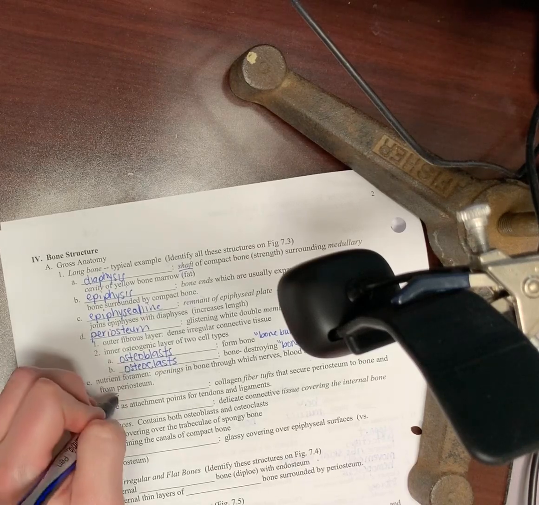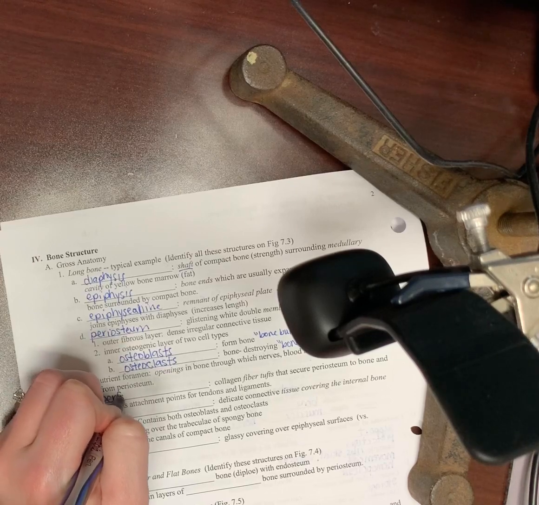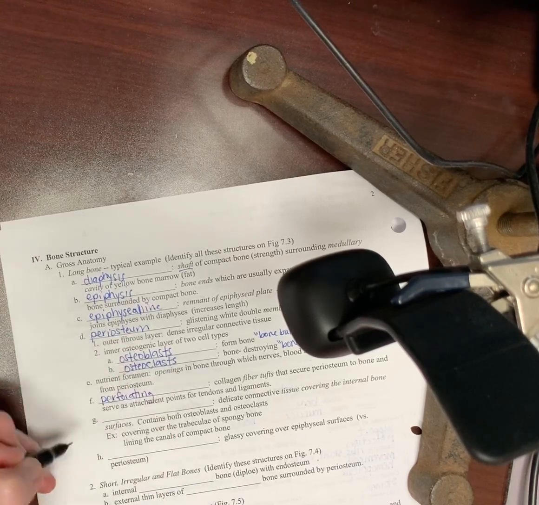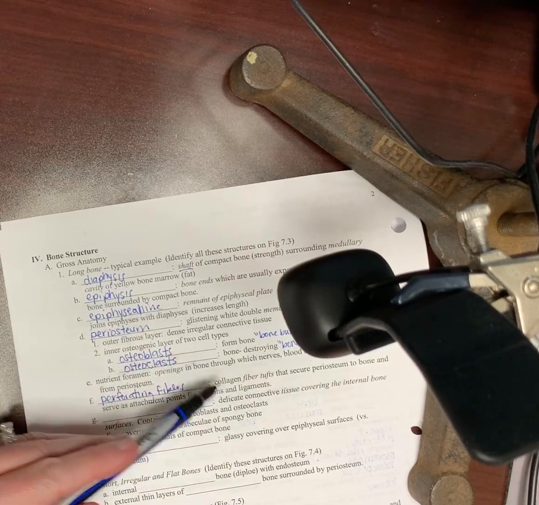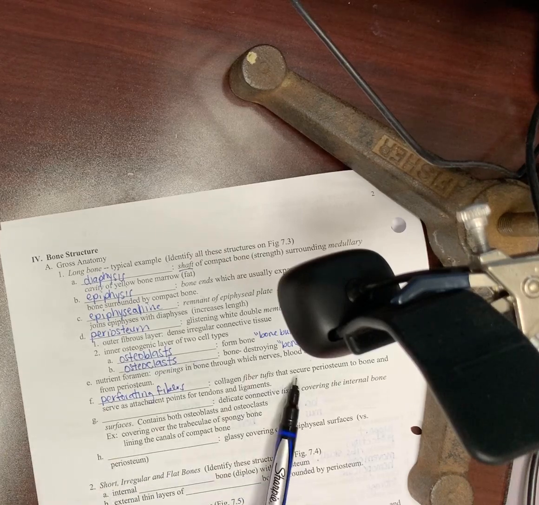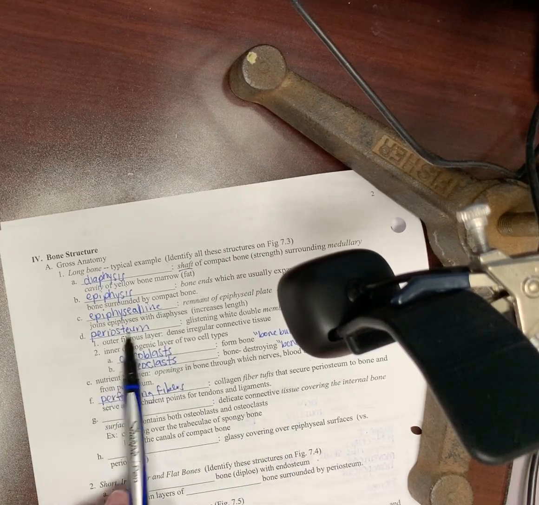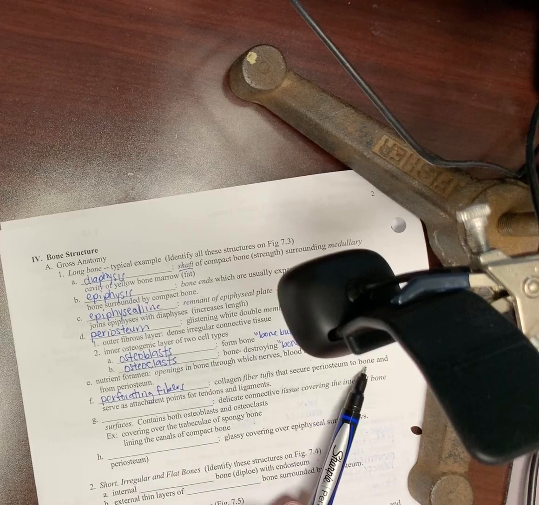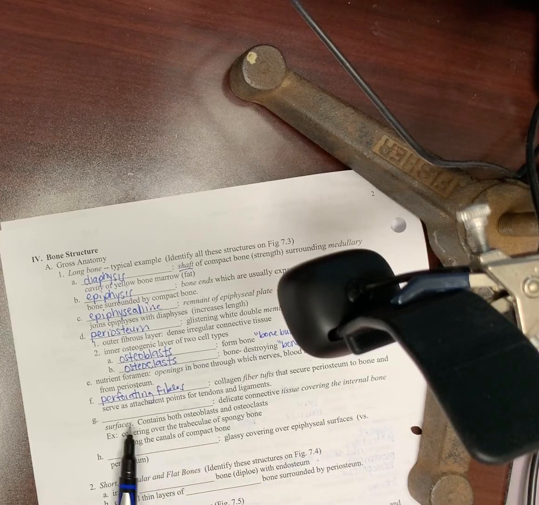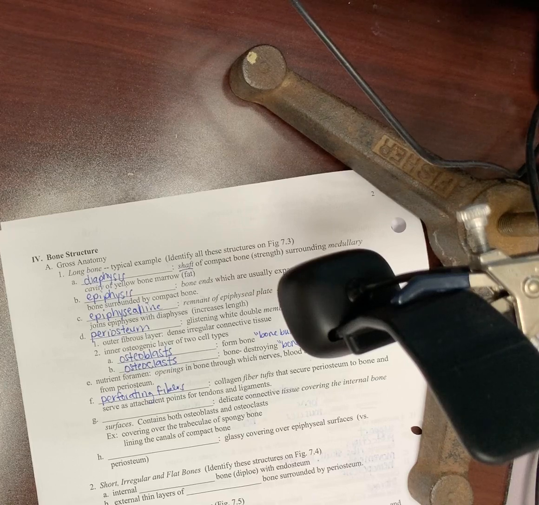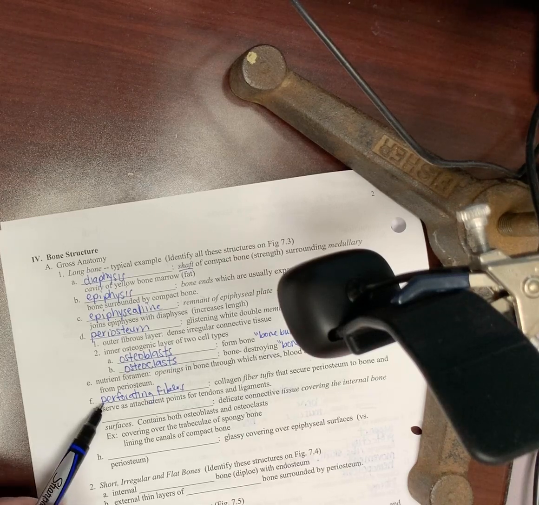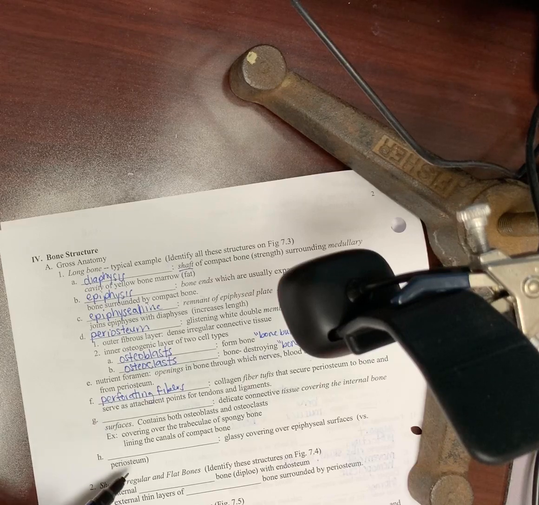You have also what is known as perforating fibers. And these are collagen, and they secure the periosteum, so this double membrane, to the bone. And then they also serve as attachment points for the tendons and the ligaments. So these are going to be like bone markings that we will talk about next unit. This is where we get our bone markings.